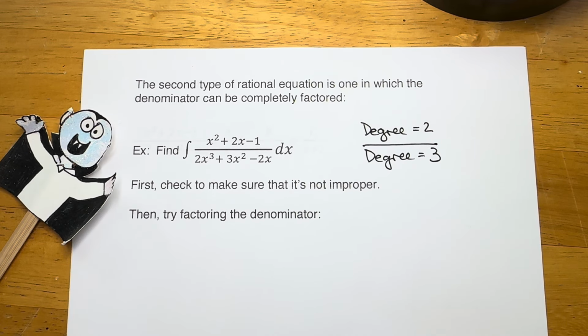Woohoo! Welcome back. Today we're going to be working with partial fraction decomposition. But this time we're going to work with an expression that is a little bit more complex. And we're going to talk about what to do when things get a little more jiggy.